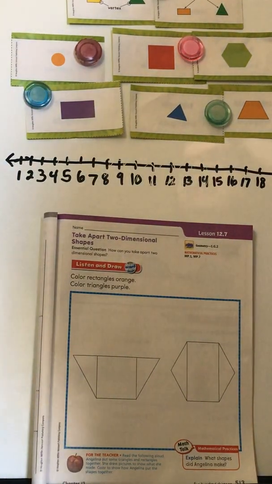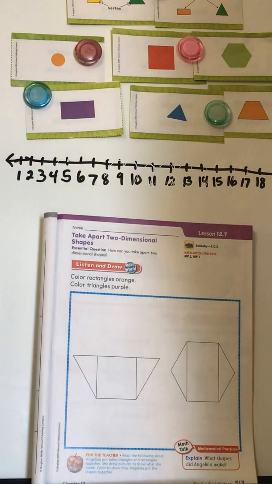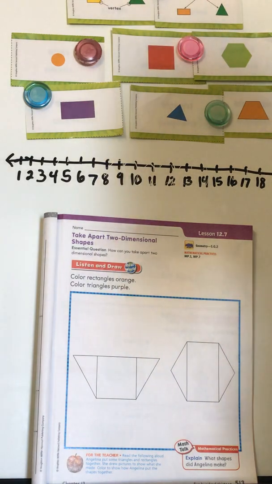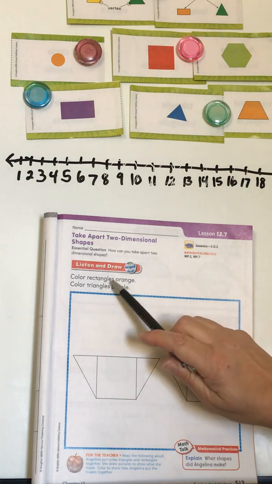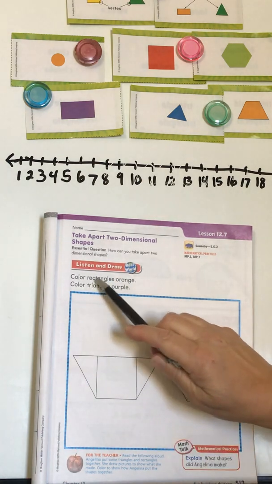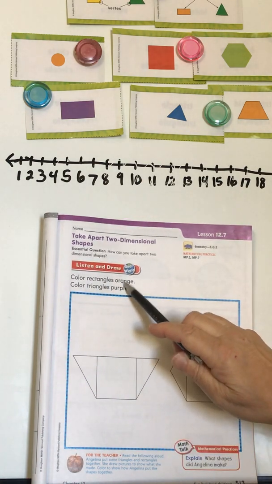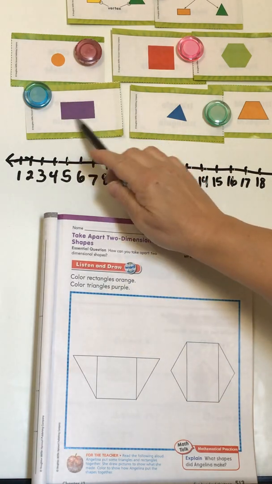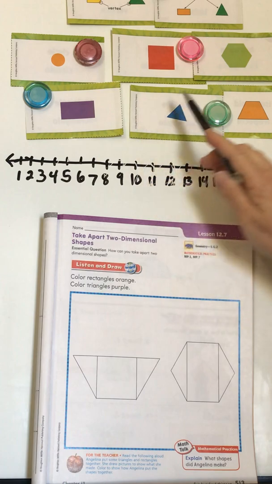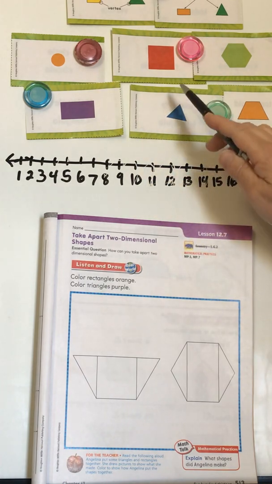This is Go Math Lesson 12.7 on page 513 for Monday, May 18th. All right, we're going to be, again, taking apart two-dimensional shapes. So this first page is pretty easy. It's just reviewing rectangles and triangles. So color the rectangles that you see orange, color the triangles purple. So remember, rectangles have two long sides and two short sides. Triangles have three sides, okay?